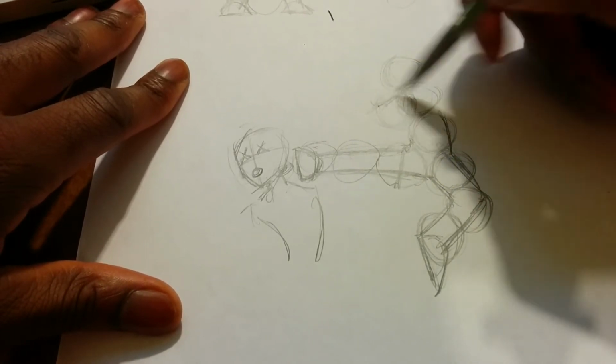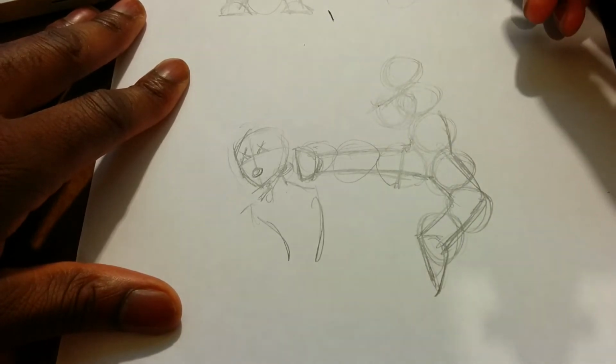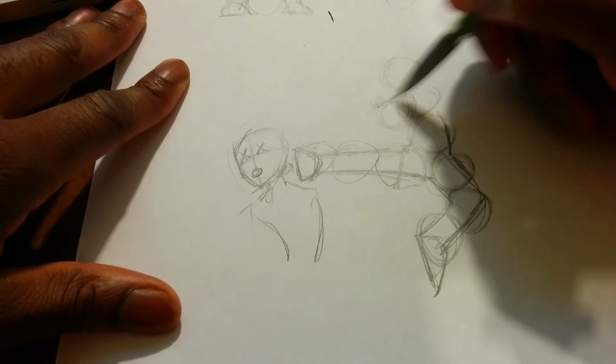If we were to use the head size for the arms, they were about 2 heads tall.